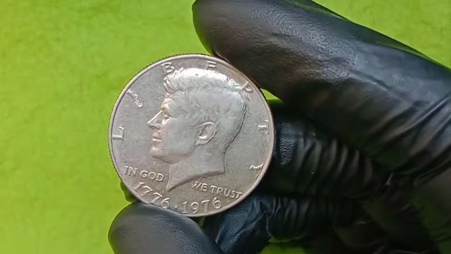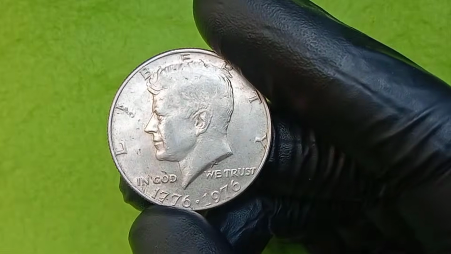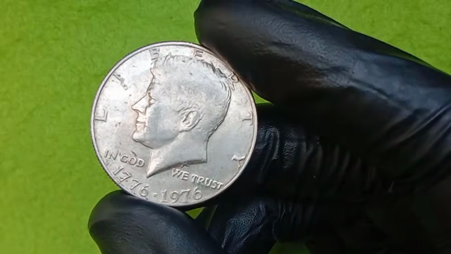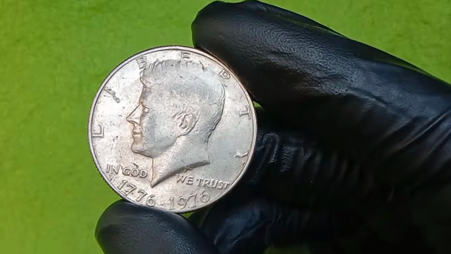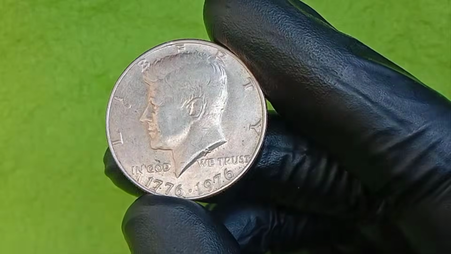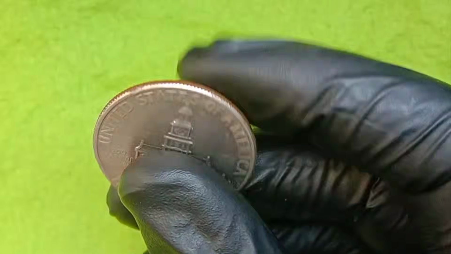In circulated condition, most are worth only face value, as large numbers were saved. However, high-grade uncirculated examples, silver versions, and proof coins command premiums.